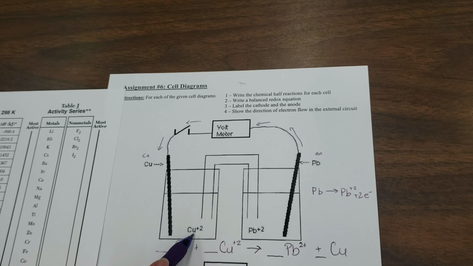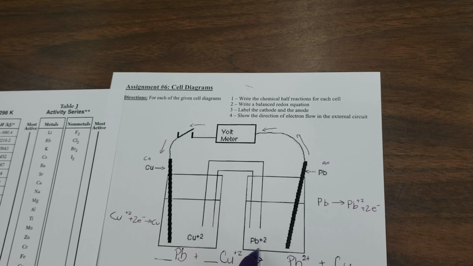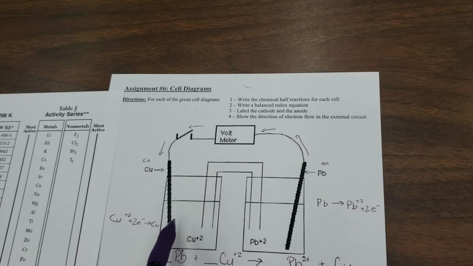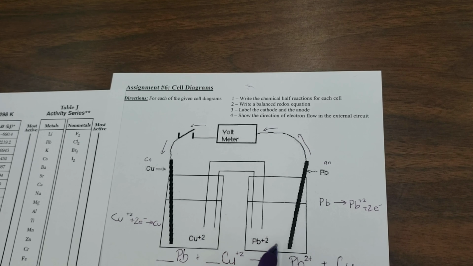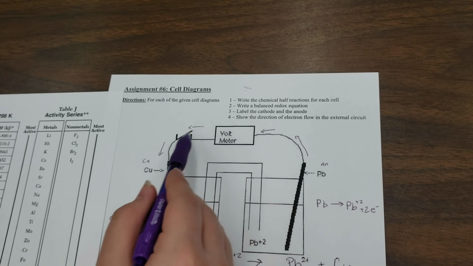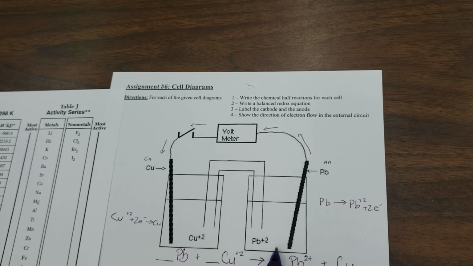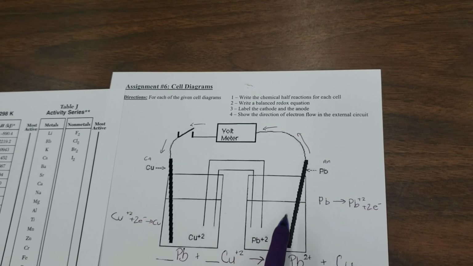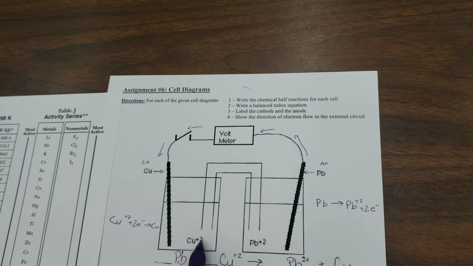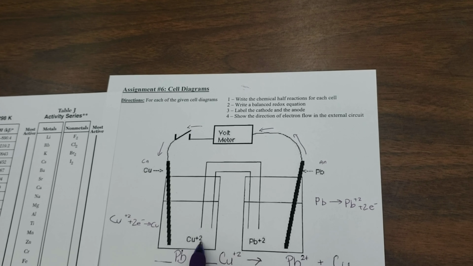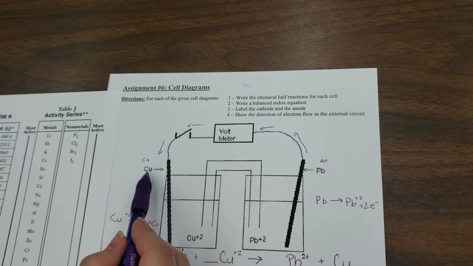You're right. How did you know that? I know that because the electrons are going from here over to here, and so when this gives 2 electrons, it becomes positive because it loses electrons. So then this gains 2 electrons, making it neutral again.